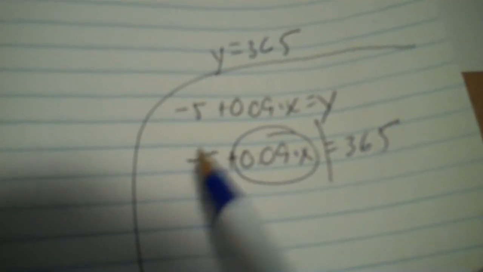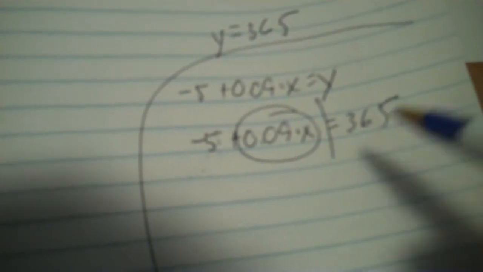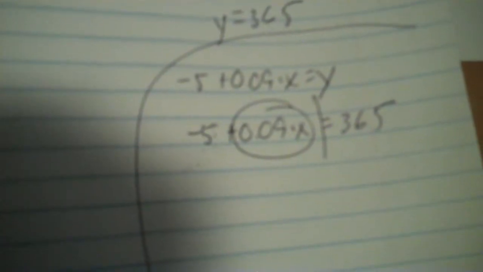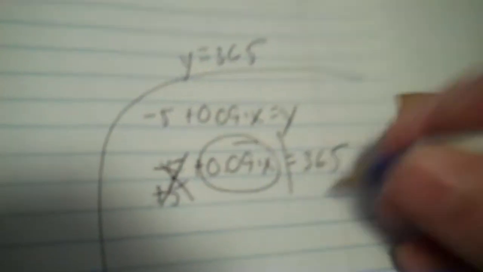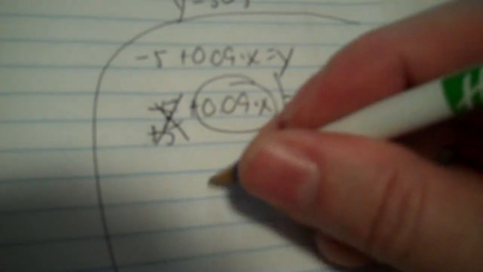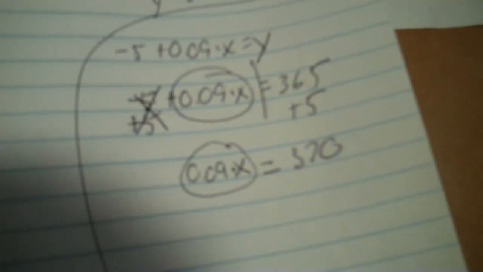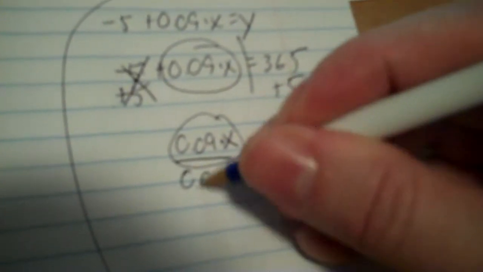We got to get rid of that outside number, it has to be taken to a 0. Negative 5 to 0, you would apply the addition of 5. So it'd be 370 equals 0.09 times x. Then I don't think number line, I think multiplication. I have to get rid of the multiplication, so that is dividing.